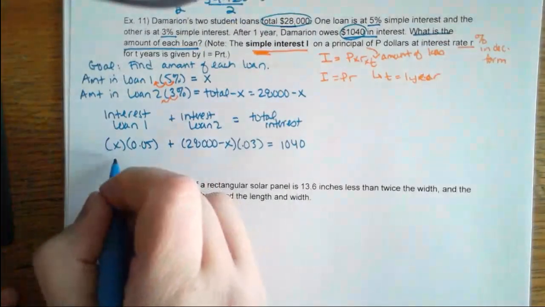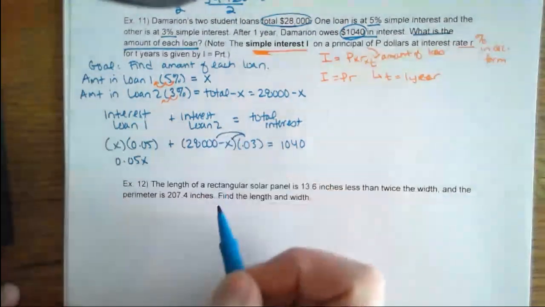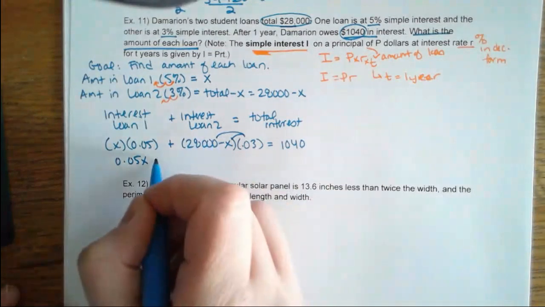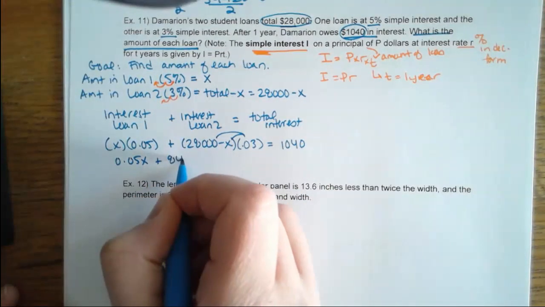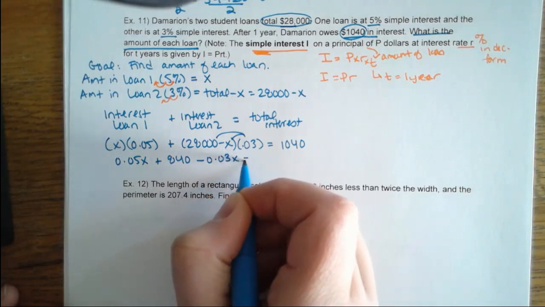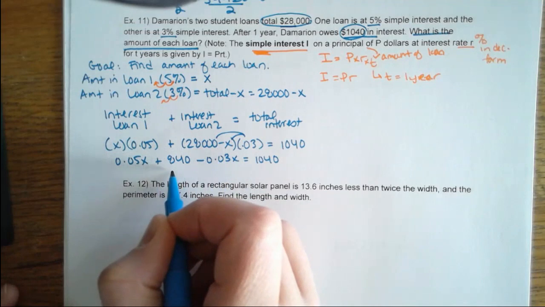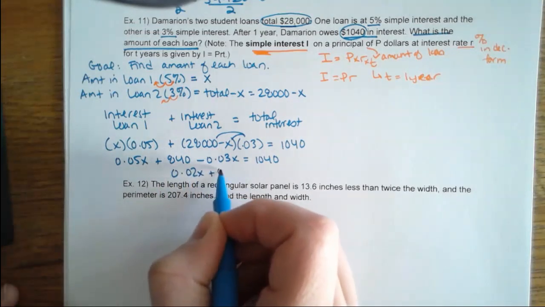Now I'm going to go ahead and solve. So this is just 0.05x. That 0.03 has to get distributed, and you get 840 minus 0.03x. If I can combine my like terms here, I get 0.02x.